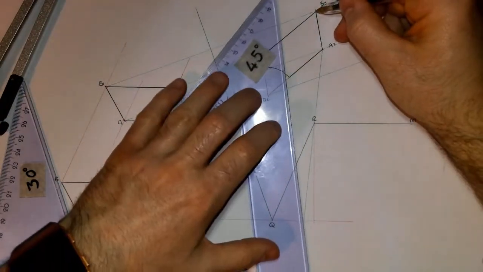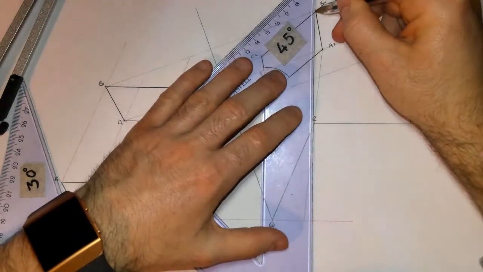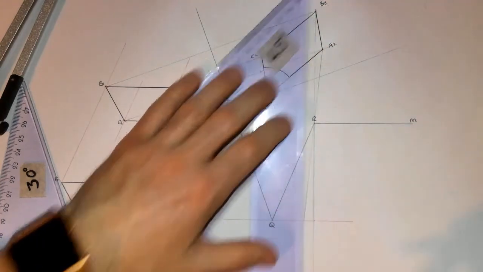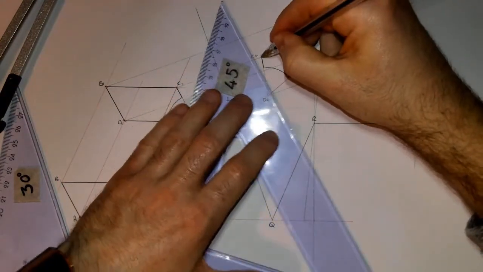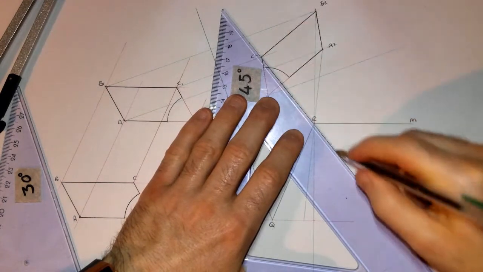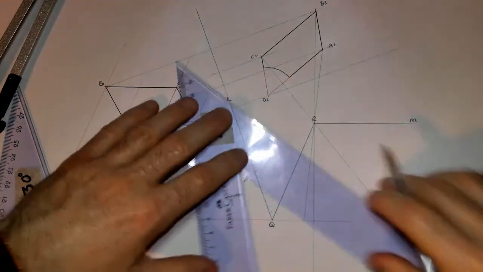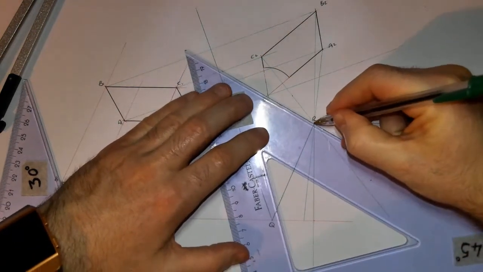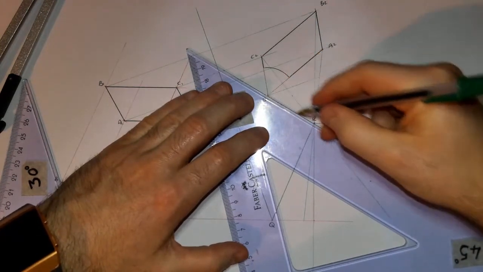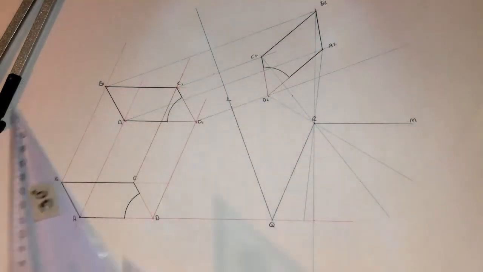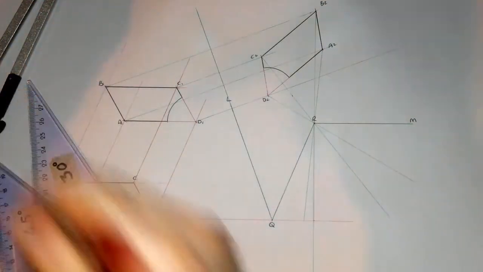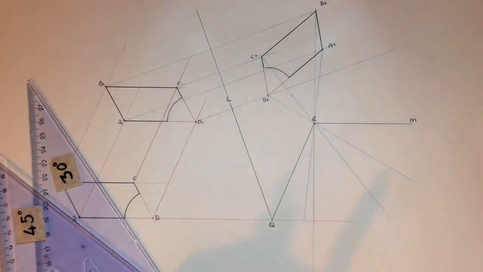I will go B and C, and then finally D. Okay, and there should be 4 points out there, so find those. Everything goes through the point R.